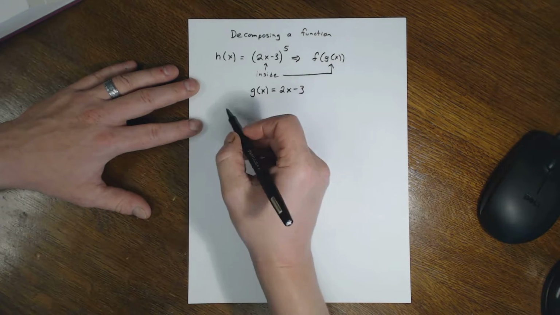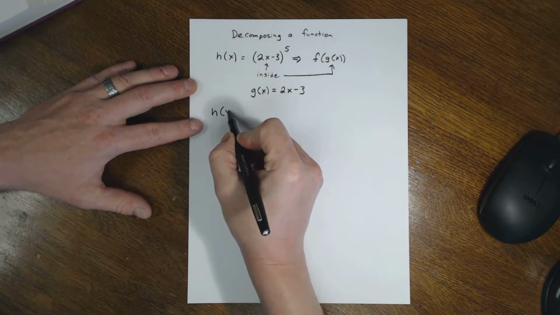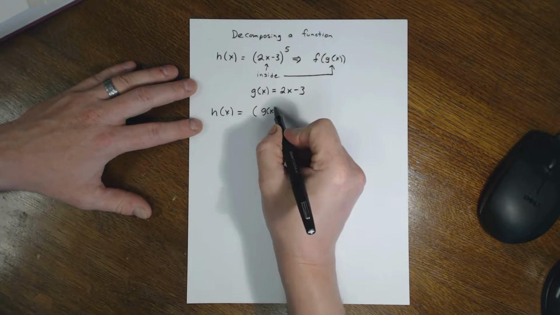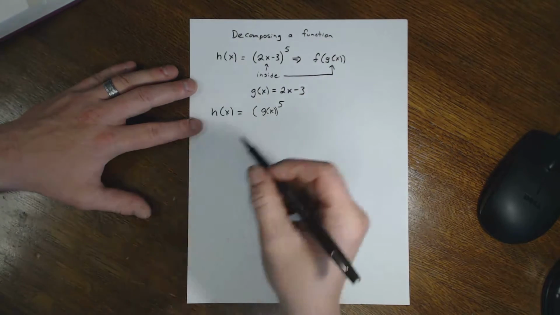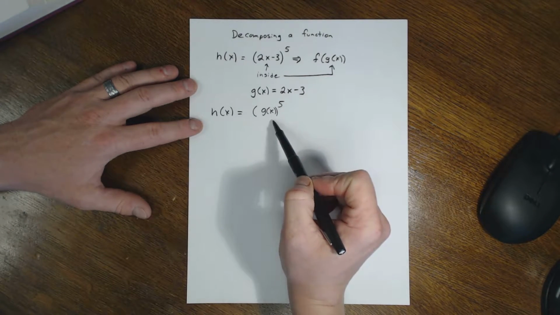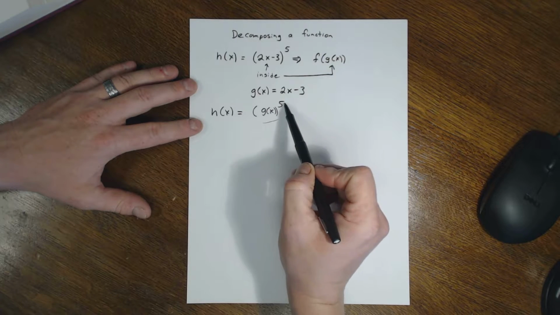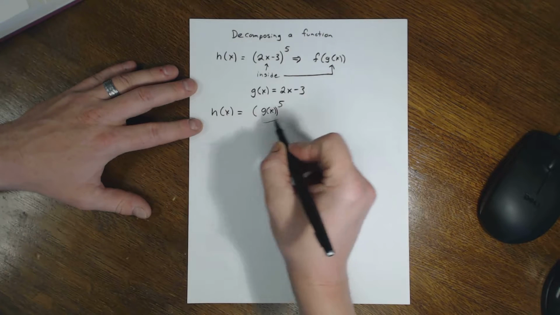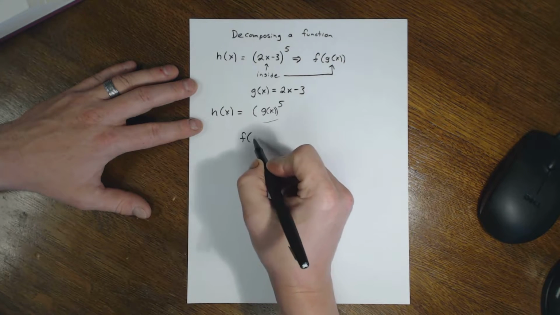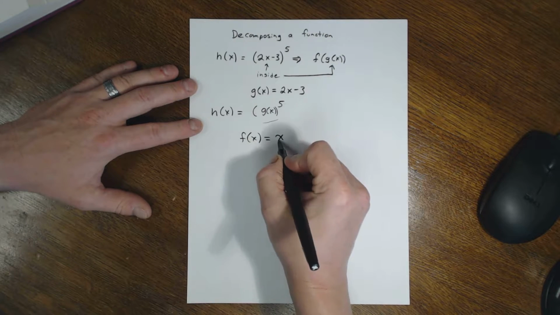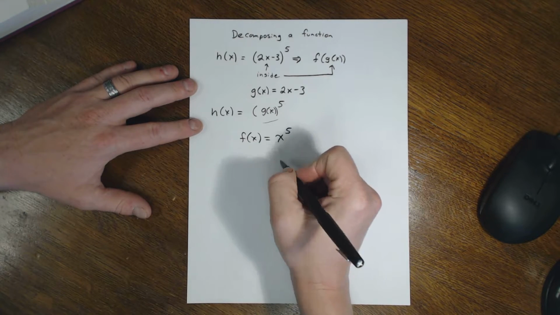Now we can look at what we have. h of x is equal to g of x to the 5th. And we've replaced 2x minus 3 with g of x here. So our outside function now is going to be f of x. And so we're going to say that f of x is going to be equal to whatever we have on the inside, we'll call it x, to the 5th power.